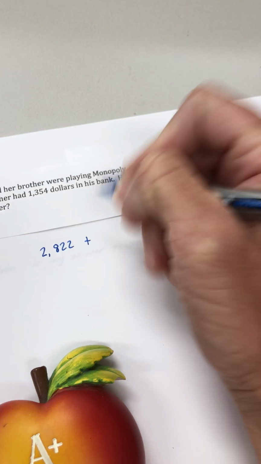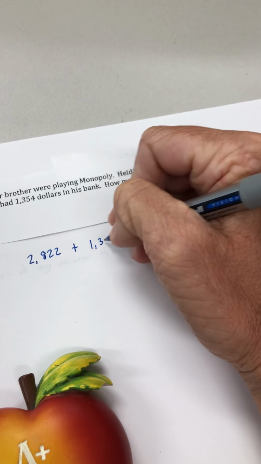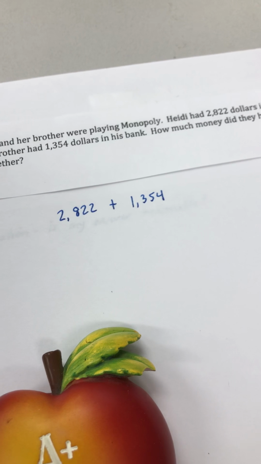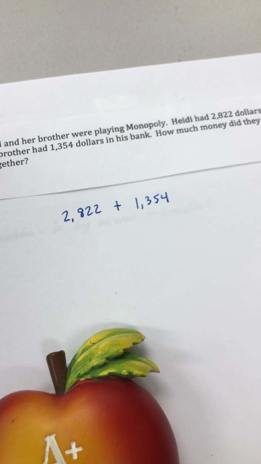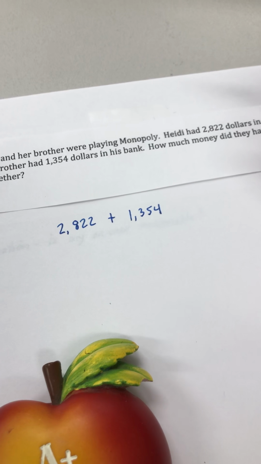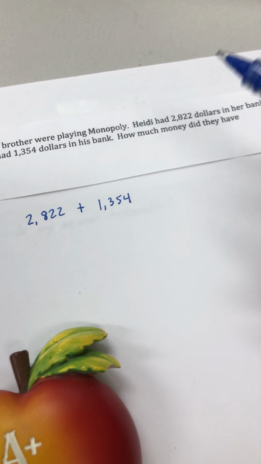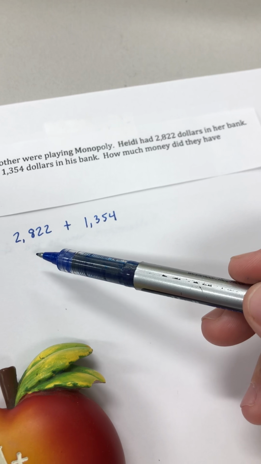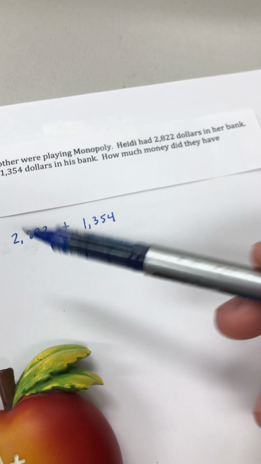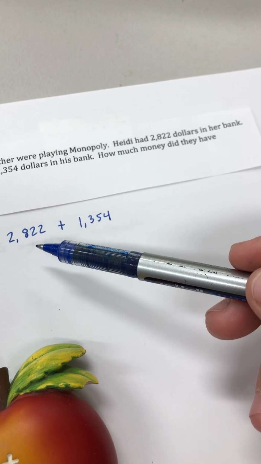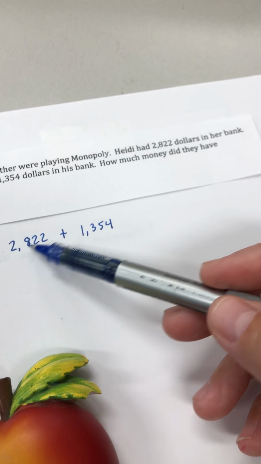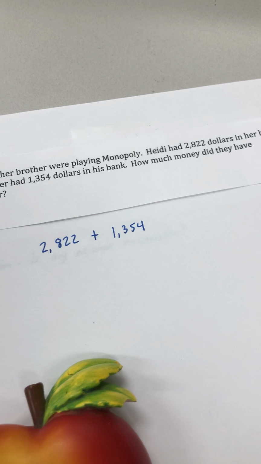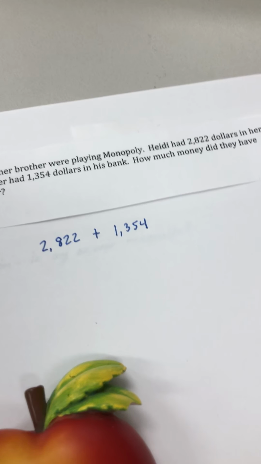All right, so we're looking at $2,822. We're going to be adding to that $1,354. All right, so first thing we're going to be doing in a partial sum strategy is showing that when we add, we're going to be combining things that are alike. So I told students, when you look at these numbers, when I think about my addition, I can add small numbers in my head, numbers up to the teens or so. But when we're adding 2,822 plus 1,354, that's not something I can just do in my head. Only I kind of can.